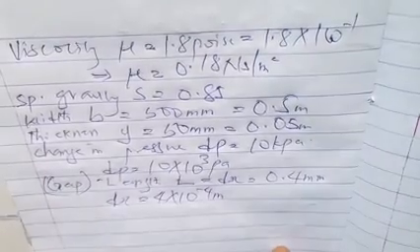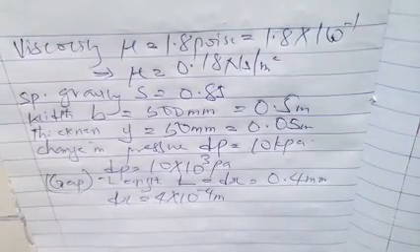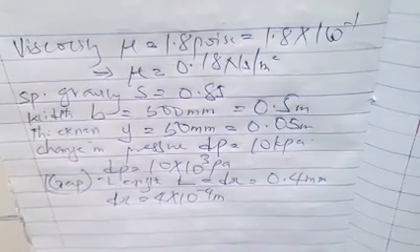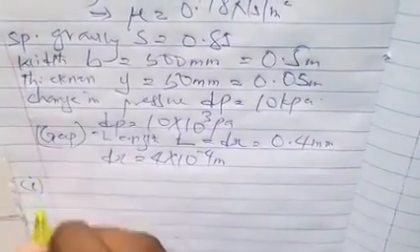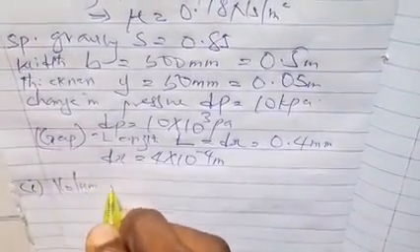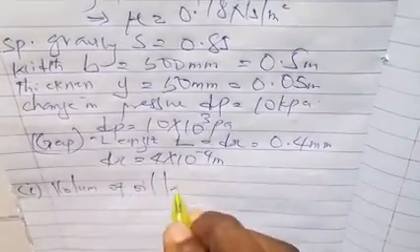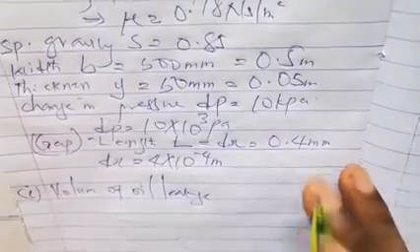Now the first question says calculate the volume of oil leakage per hour. So we have to calculate the first question: the volume of oil leakage per hour.